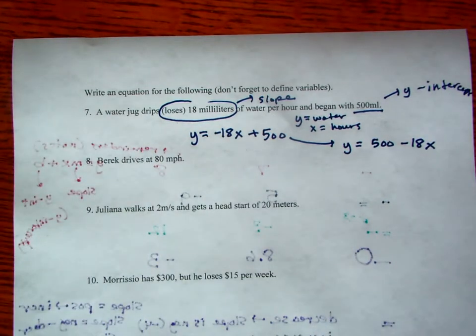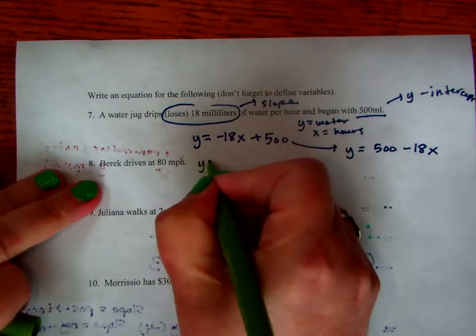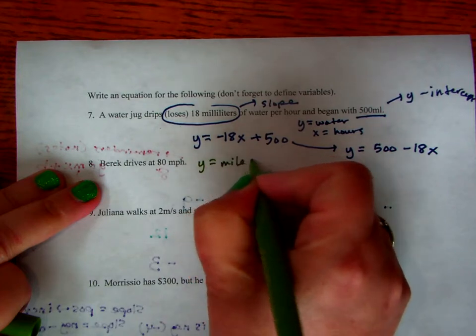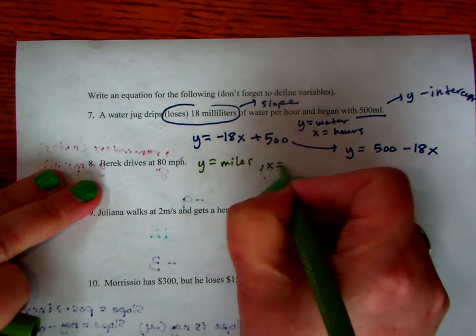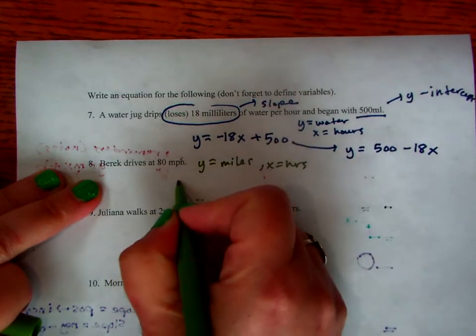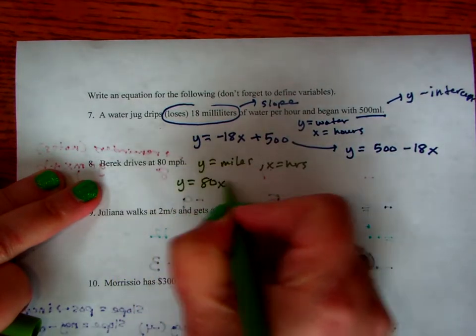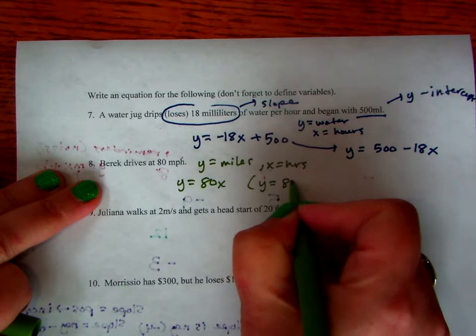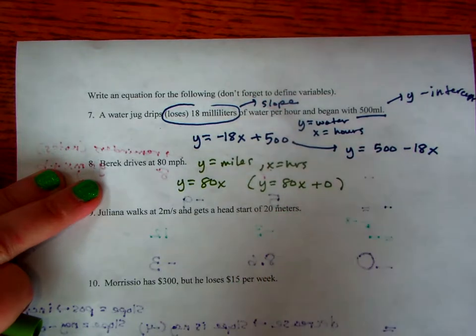Okay, so then we have Barrick, who drives at 80 miles per hour. And in this case, y is miles and x is hours. And we don't have a y-intercept, or the y-intercept is 0, so we just say y equals 80x. Or you could say y equals 80x plus 0 if you like.